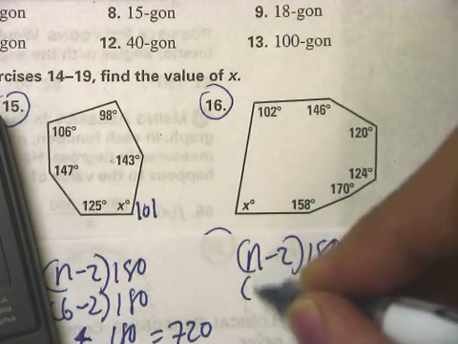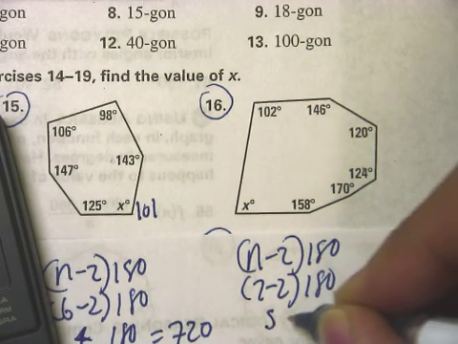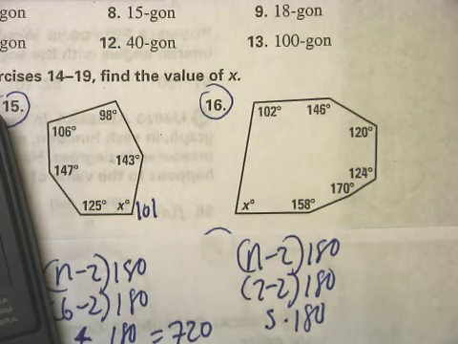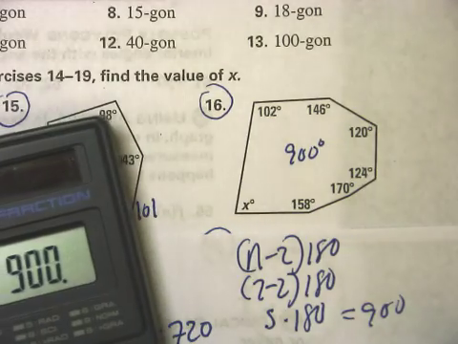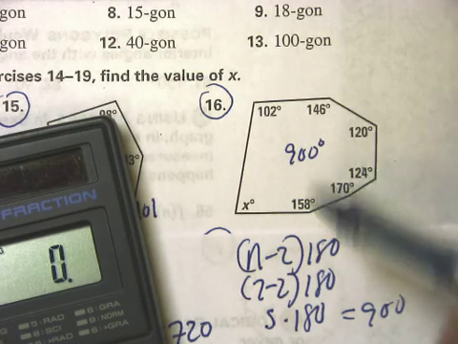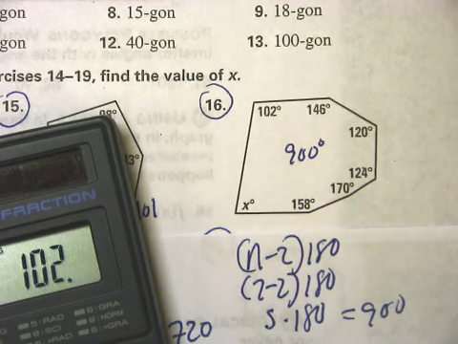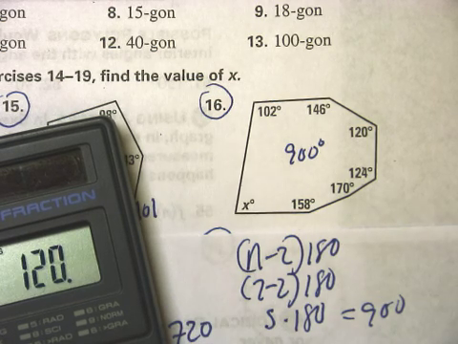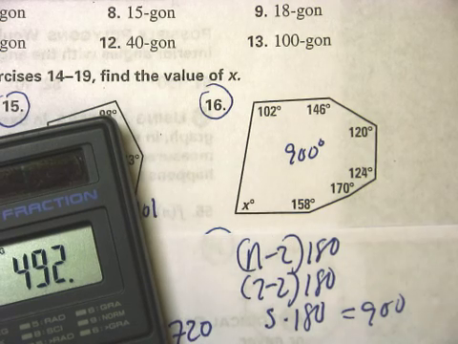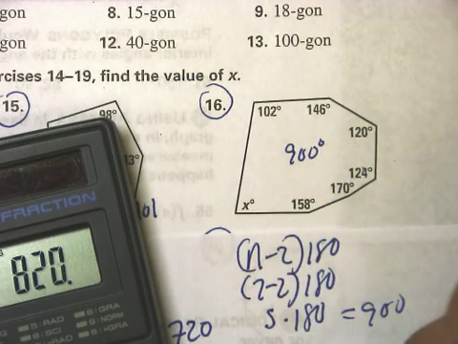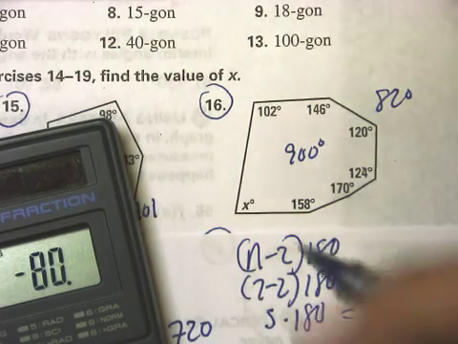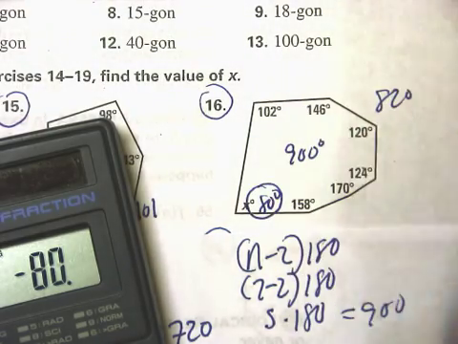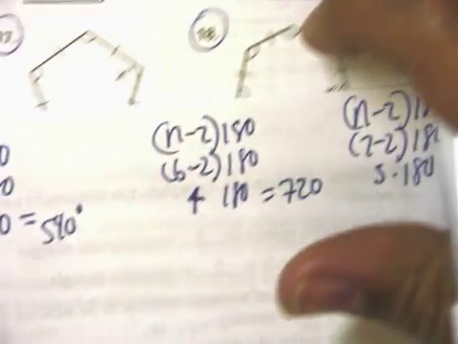So again, my formula is going to be 7 minus 2 times 180. It's 5 times 180, which gives me 900. So I know that inside this entire polygon here, I should have 900 degrees. Well, the way that I'm going to find x is by adding up all of these together, subtracting from 900. When I add up all those angles together, I get 820. Well, 900 minus 820 gives me 80. So I know x is going to be 80 degrees.